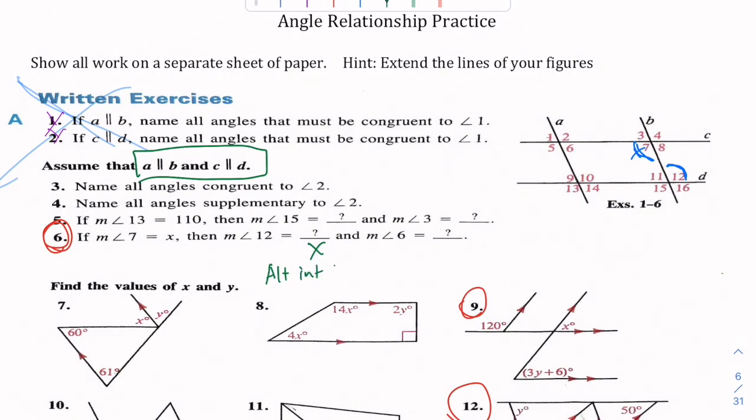Alternate interior angles. What's angle 6? Where is angle 6? Angle 6 is right here. You see that? Angle 6 and angle 7. If we see C is a transversal, these are your parallel lines. A, B are your parallel lines. So they're going to be supplementary.